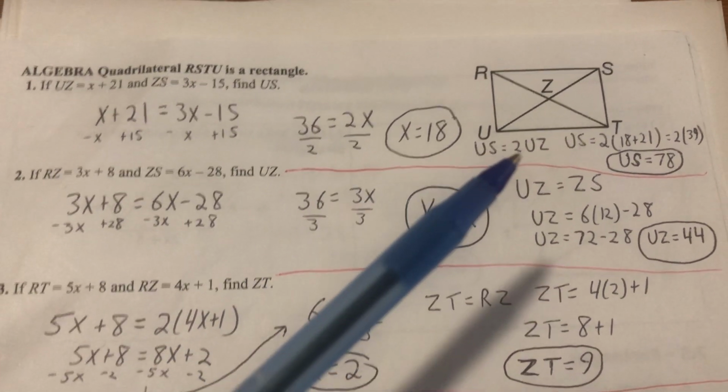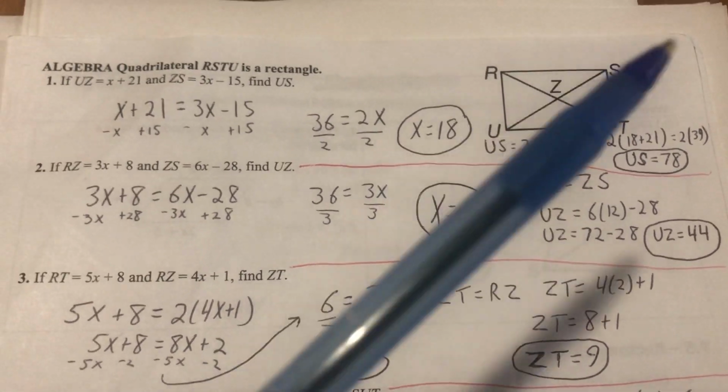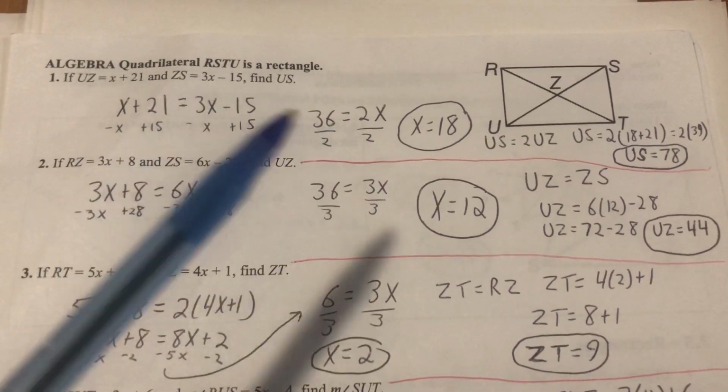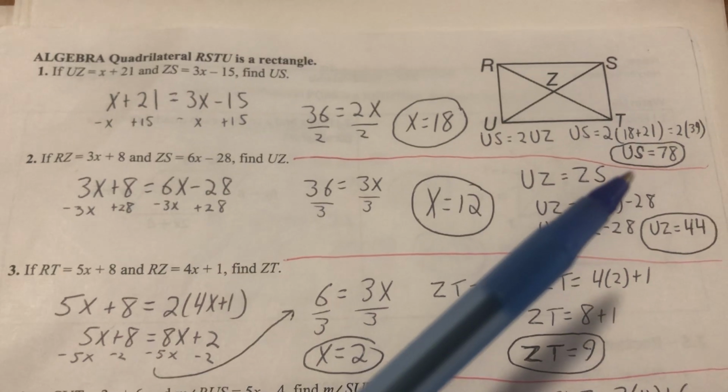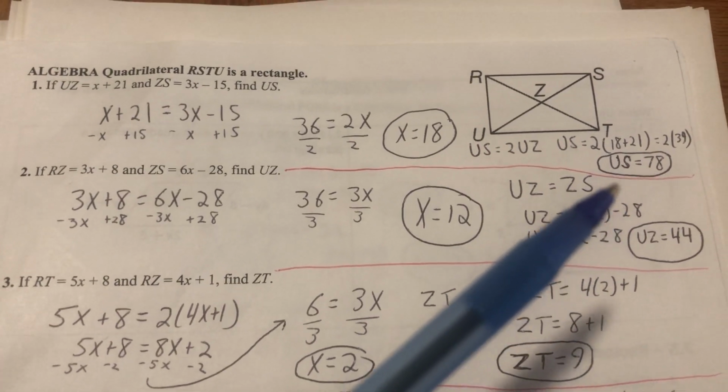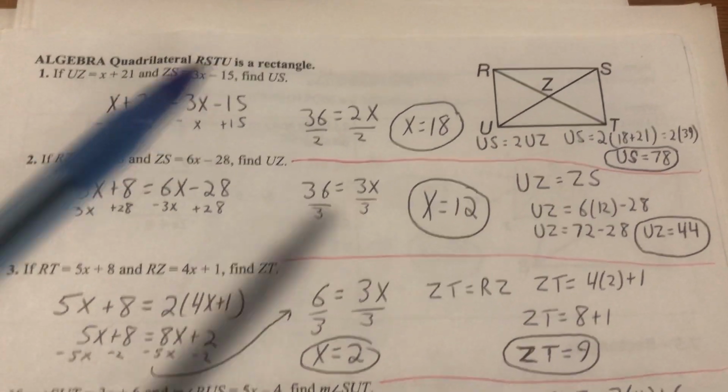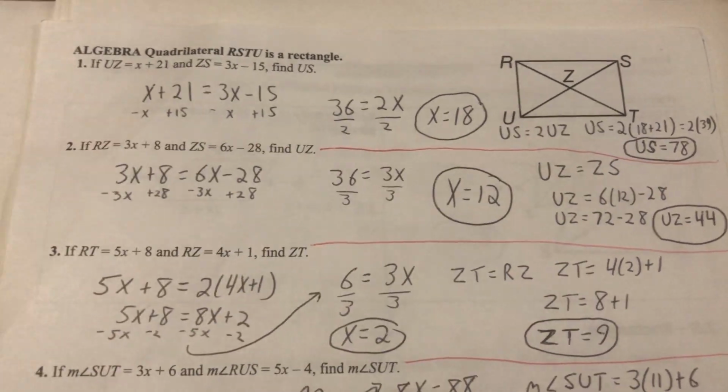And then when we plug that back in to find US, the entire length, I ended up just plugging into UZ and then multiplying that by 2. So we end up getting 78 for that answer. Now, you could add the 2 equations together if you wanted. There's a few different ways you can get to that 78.